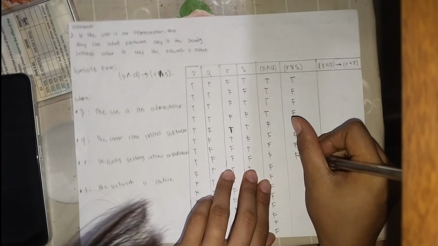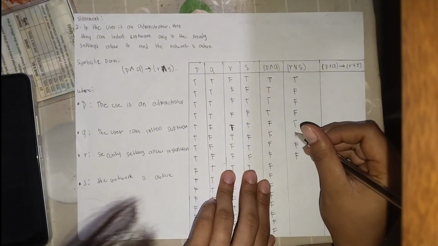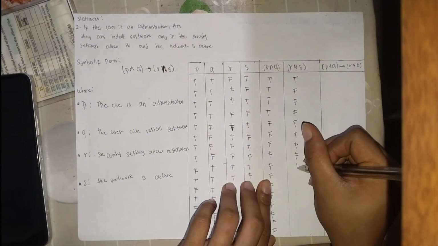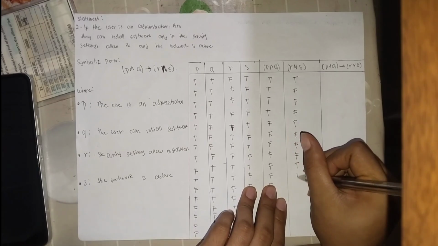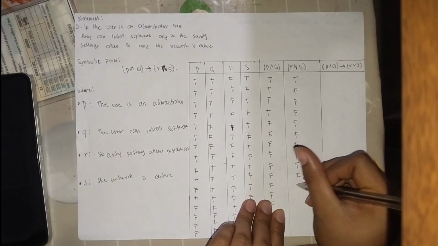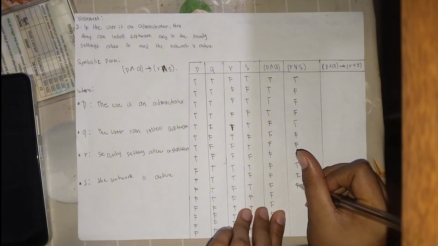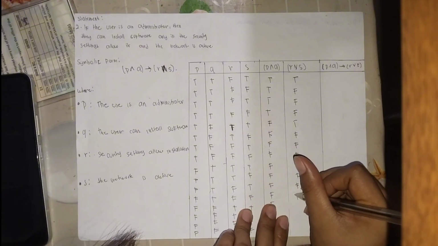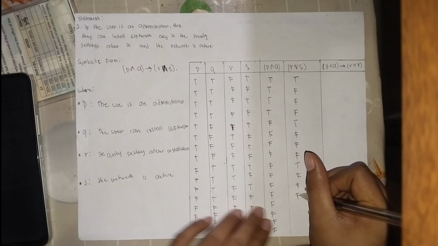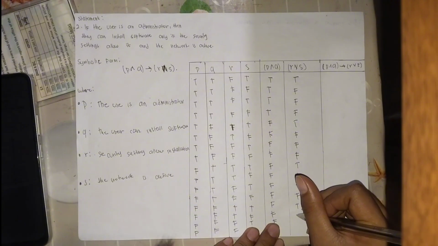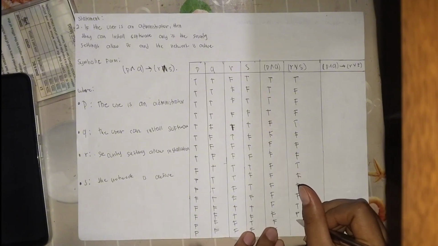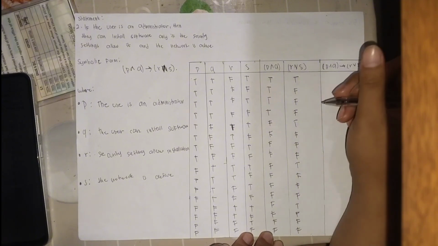Then true, true, of course true. False, false, of course false. Then true, false, of course false. Then false, false, of course false. Then true, false, of course true. Then false, false, of course false. Then true, false, of course false. And false, false, of course false.